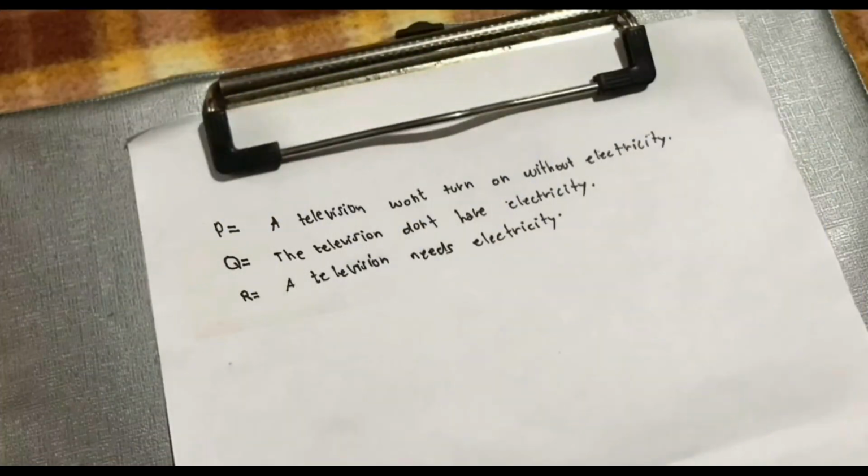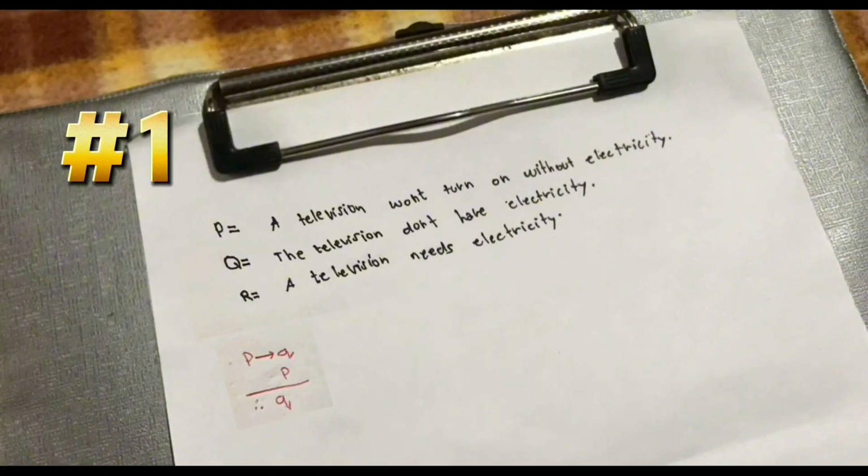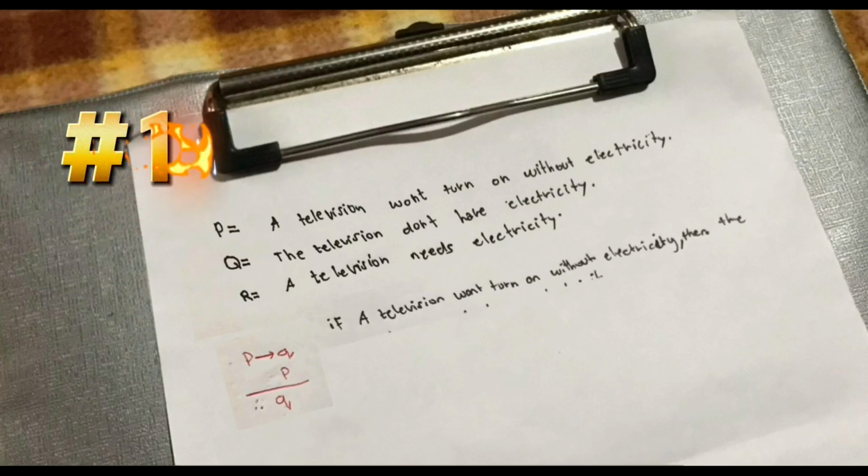We have P, Q, and R here. We have to identify first and evaluate its validity. There are formulas that we're going to solve. First, P conditional to Q and P.